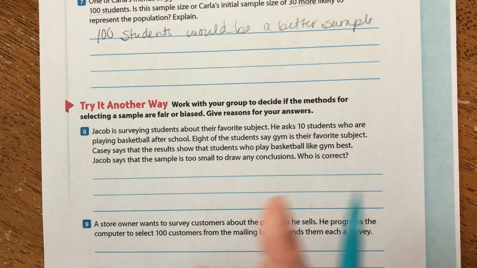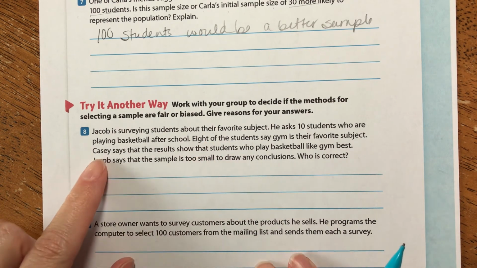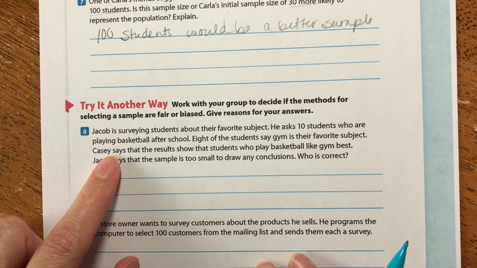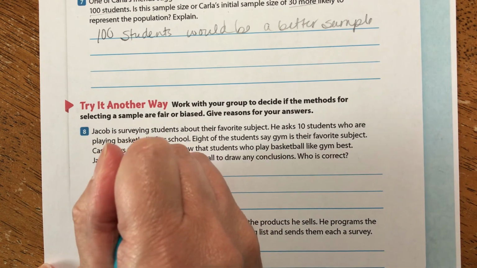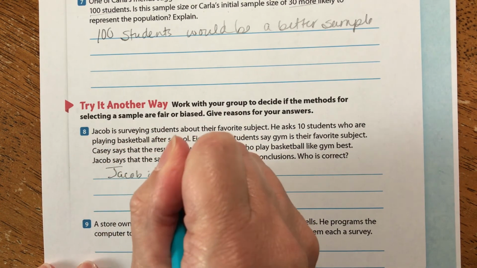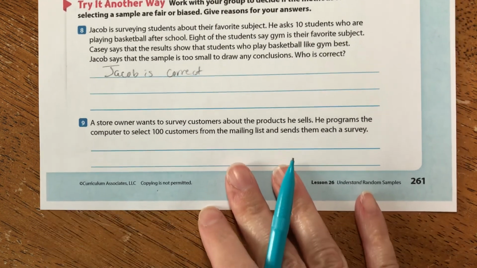All right, I don't know about you, but this feels biased, don't you think? If you're asking kids who play basketball what their favorite subject is, and you only ask 10, I don't think that you have a big enough sample. So Jacob is actually correct. There's probably more than 10 kids who play basketball, so they need to ask more kids who play basketball. Okay, how about number 9?